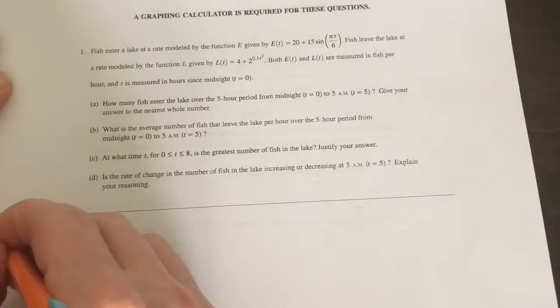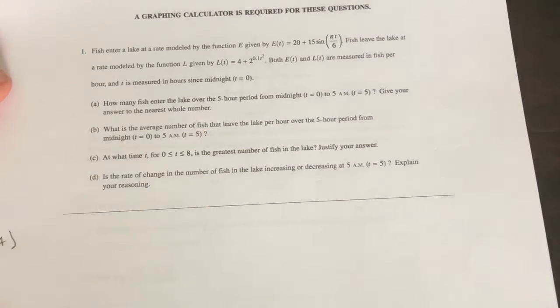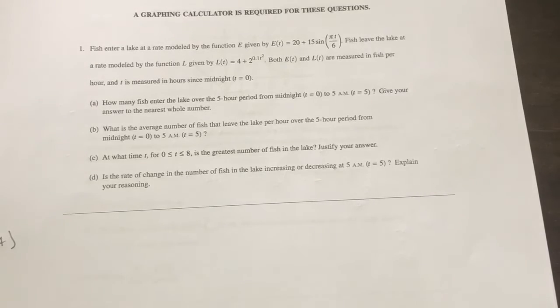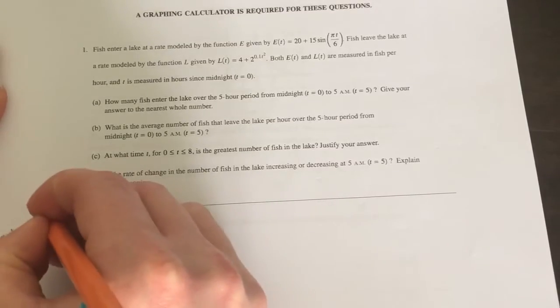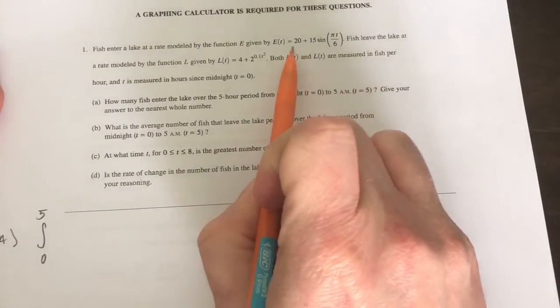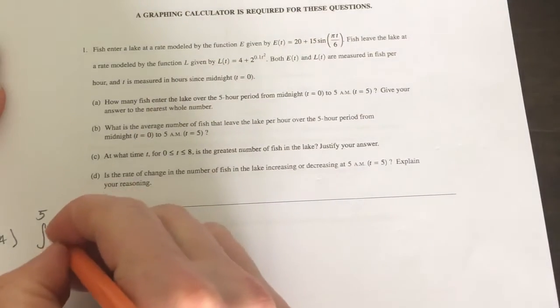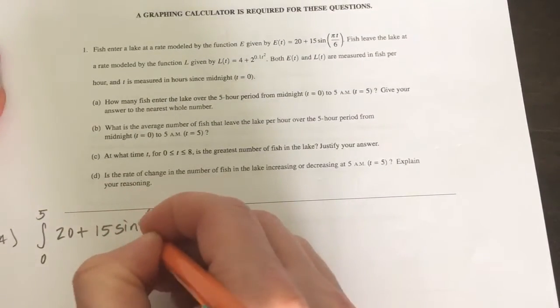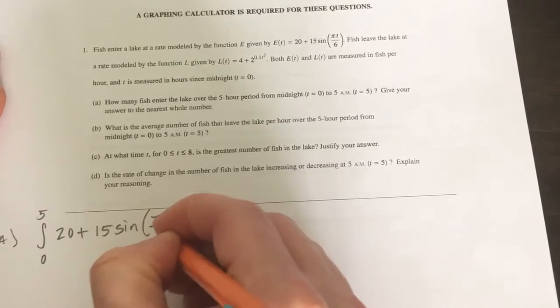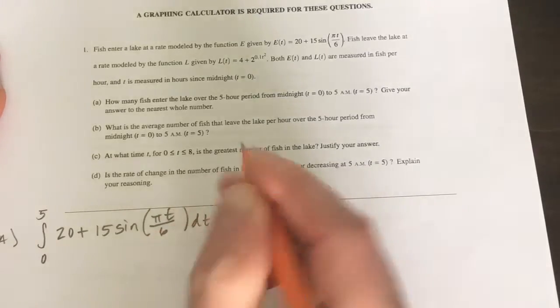Okay, so part A. It says how many fish enter the lake over a 5-hour period from 0 to 5. Give your answer to the nearest whole number of fish. Okay, so E of t is what enters, so we're going to set up an integral. We're given the rate up here, so if I want to find the amount of something entering, I integrate it. Now this is a calculator portion. So we're going to integrate in the calculator.